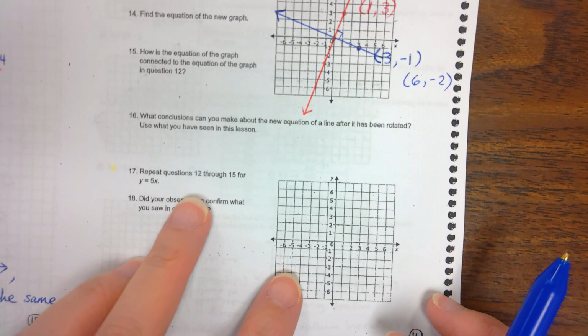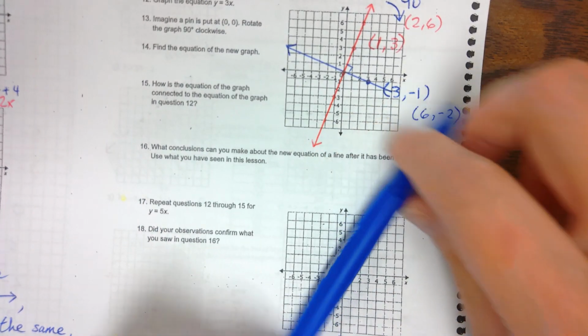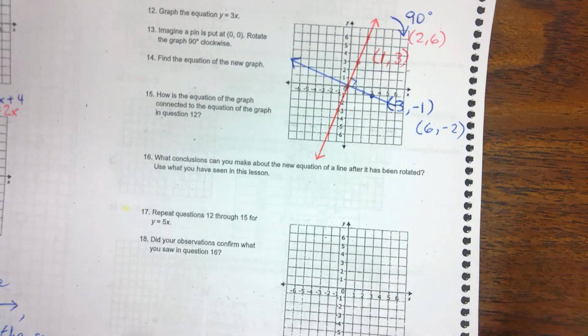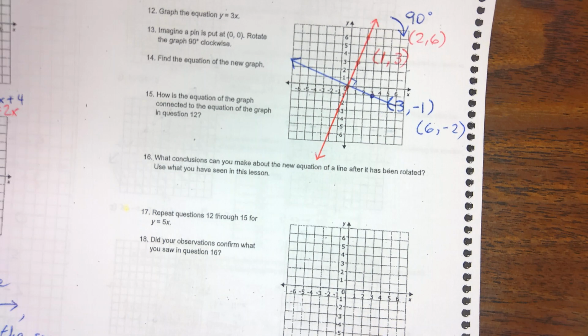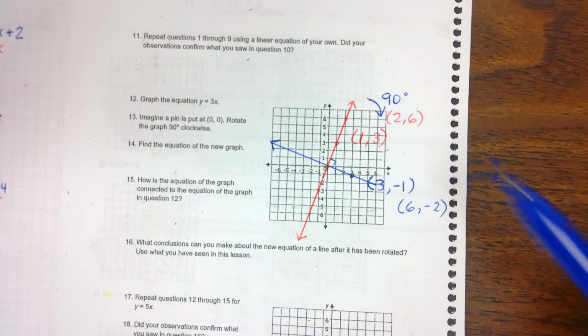Okay. Same idea with this one with the 5x. So 5x is like this. When you rotate it, it will become like this again. Does it matter if you rotate it 90 degrees clockwise or 90 degrees counterclockwise? No. Okay, it's the same. So no matter if I turn it this way or turn it this way, it's the same.